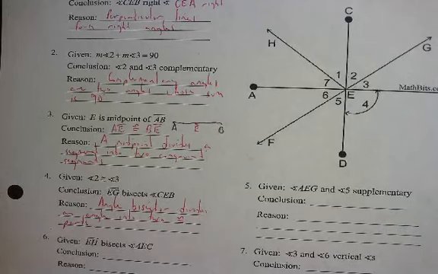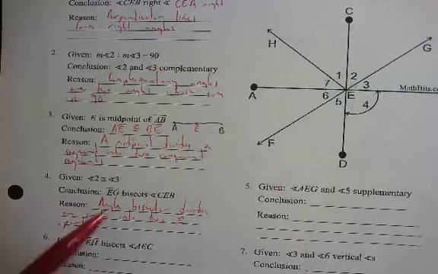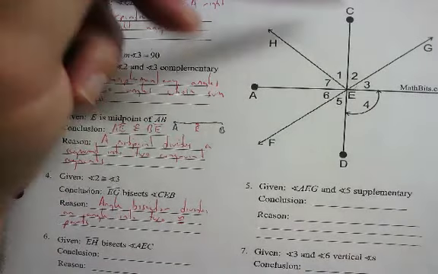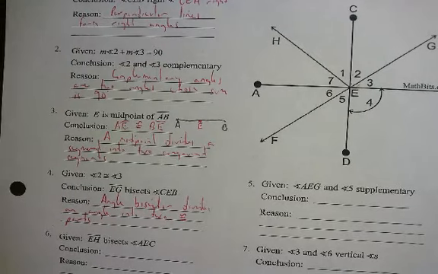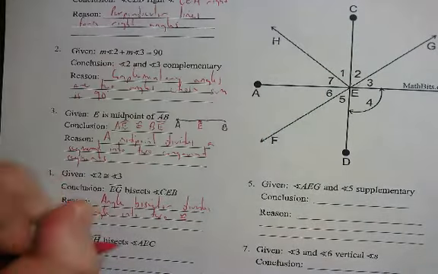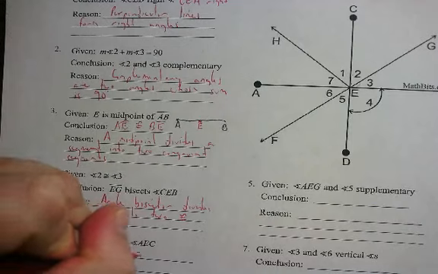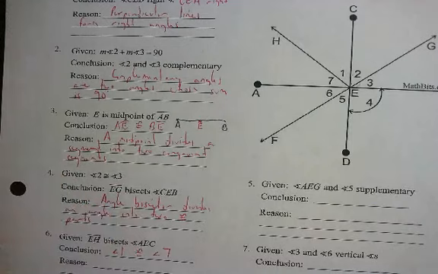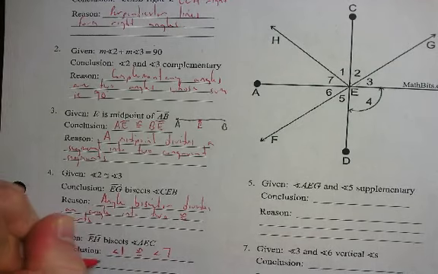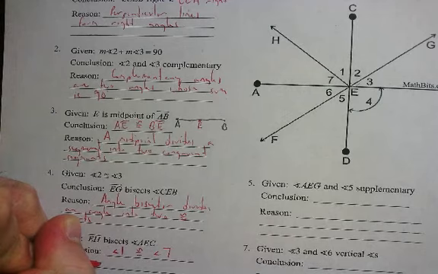Number 6, ray EH bisects angle AEC. So let's look for that in the diagram. EH bisects angle AEC, all right? What conclusion can we make? All right. Well, if it's an angle bisector, I know that it divides the angle into 2 congruent angles. So the conclusion would be that angles 1 and angle 7 are congruent. So angle 1 is congruent to angle 7, okay? And the reason would be the same reason as number 4 above.